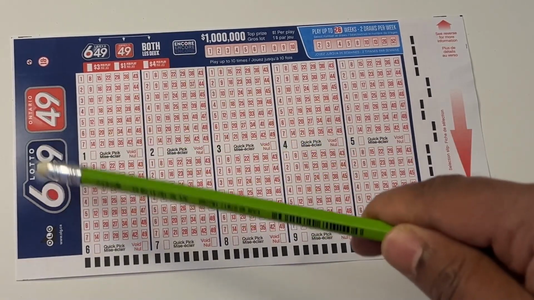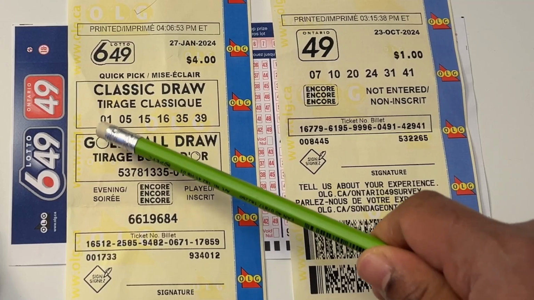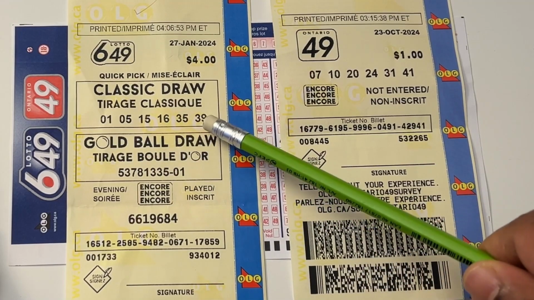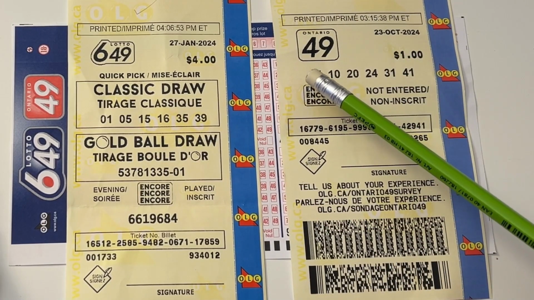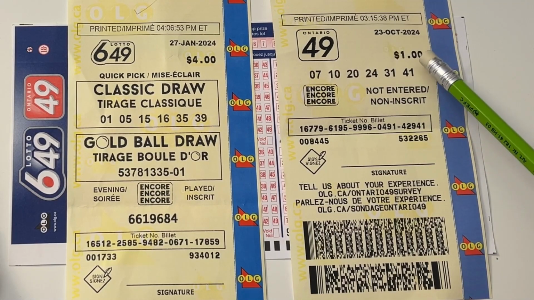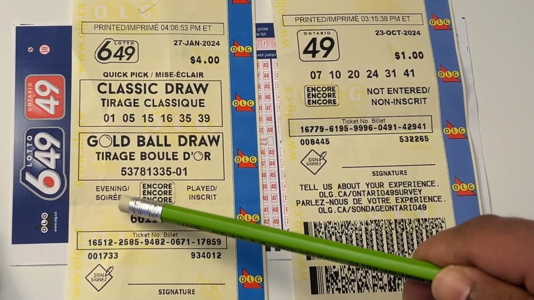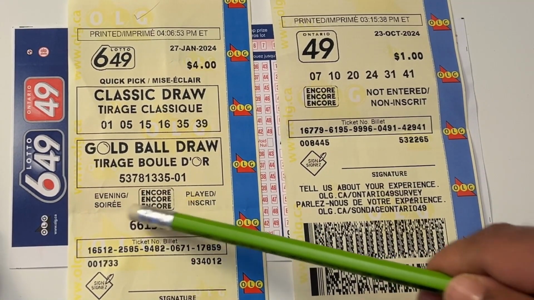What is the difference between both? So you see here, Lotto 649 has 6 numbers: 1, 2, 3, 4, 5, 6. Ontario 49 also has 6 numbers: 1, 2, 3, 4, 5, 6. So you see here, cost $1. And here, the amount shows $4 because Encore has been picked here. Okay, so this is the Encore number.